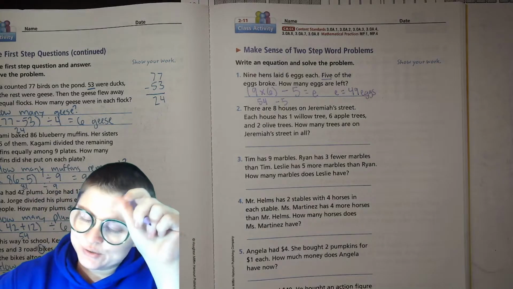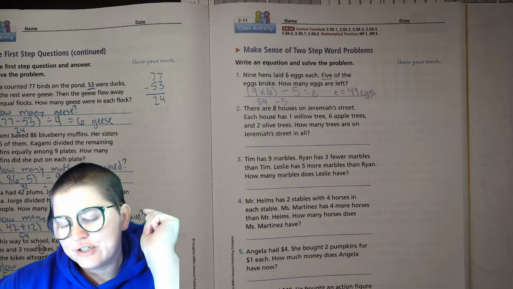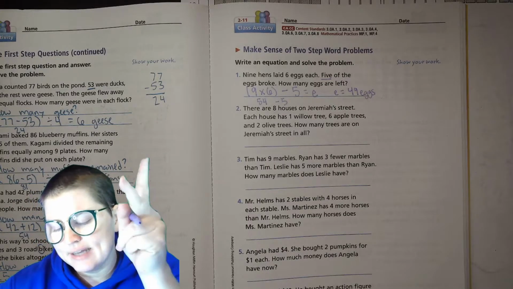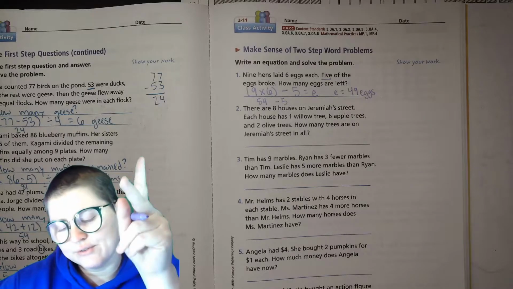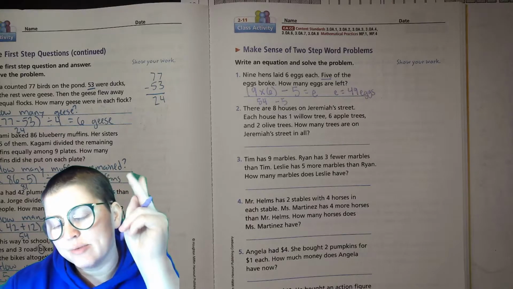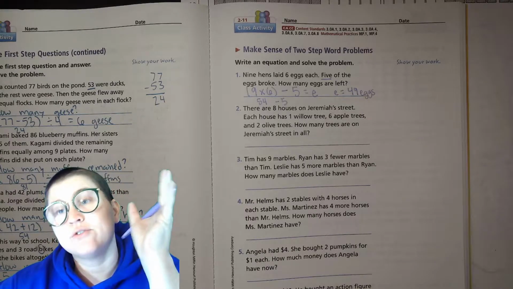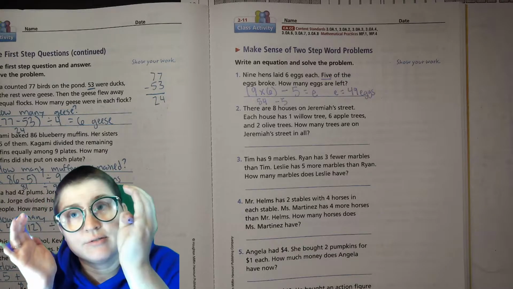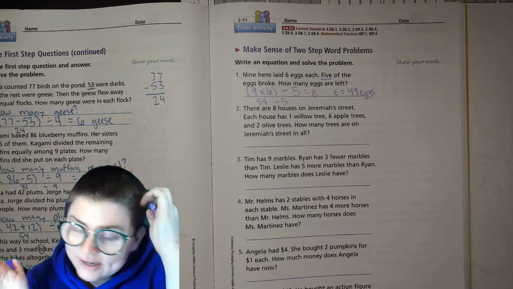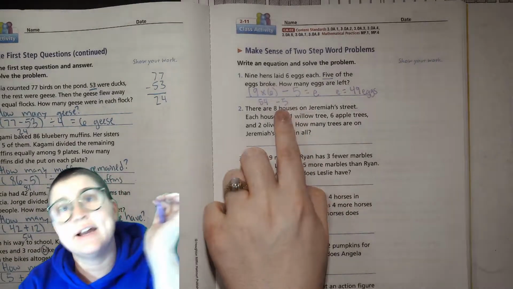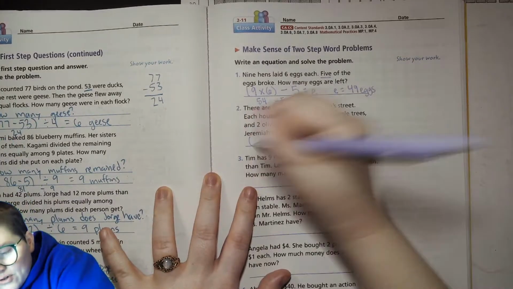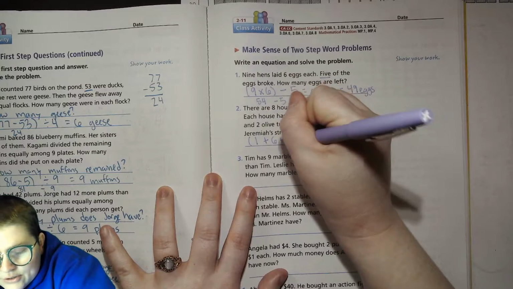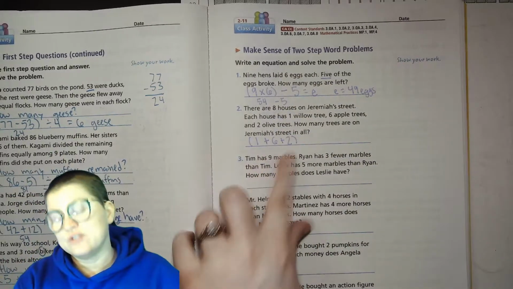Okay, number 2. There are 8 houses on Jeremiah Street. Each house has 1 willow tree, 6 apple trees, and 2 olive trees. How many trees are on Jeremiah Street in all? First, we're going to figure out how many trees are at each house, right? Group all the trees, and then we will multiply that by 8 because there are 8 houses. So first, let's do 1 plus 6 plus 2. That's all the trees that each house has.